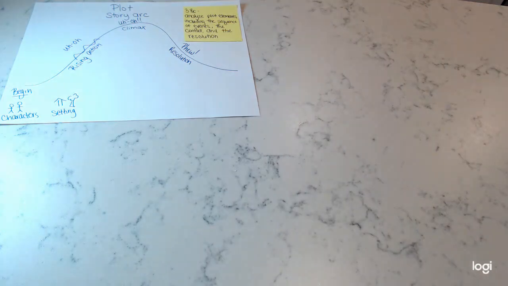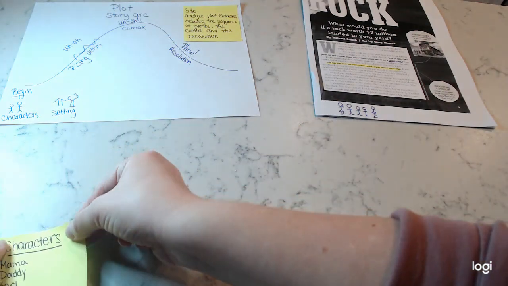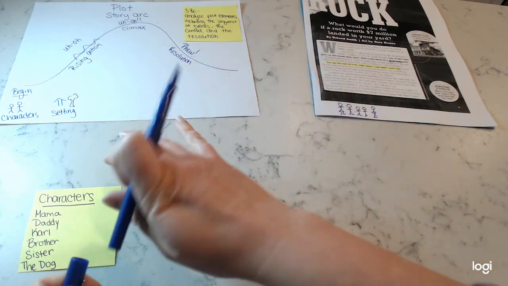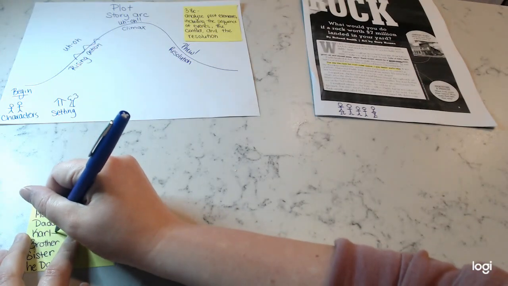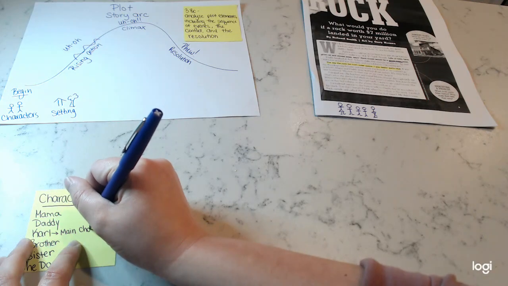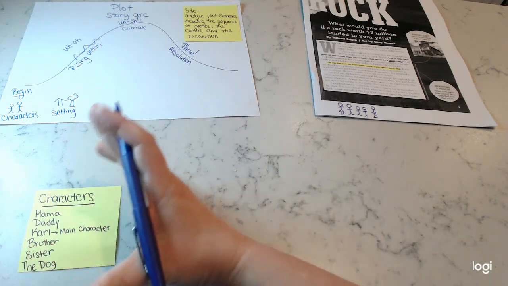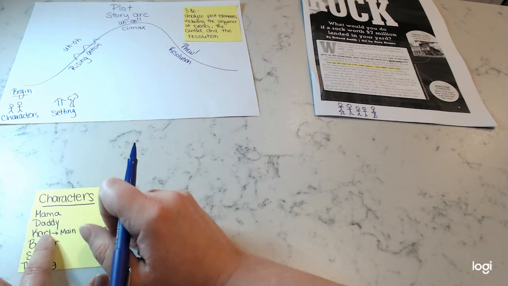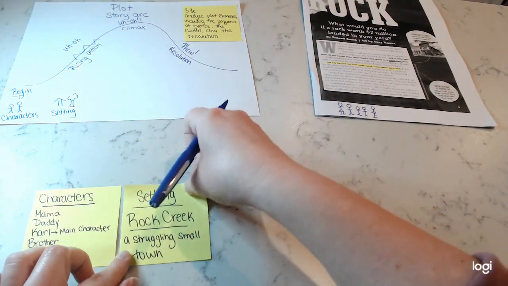Okay? Now, at the beginning of the story, we are introduced to the characters, right? Mama, Daddy, Carl, brother, sister, and the dog. Okay, here's something we need to keep in mind. There's really only one main character. And that's Carl. Everyone else is what we call supporting characters. But the speaker in the story is the main character, and that's Carl. We also have the setting, which is Rock Creek.